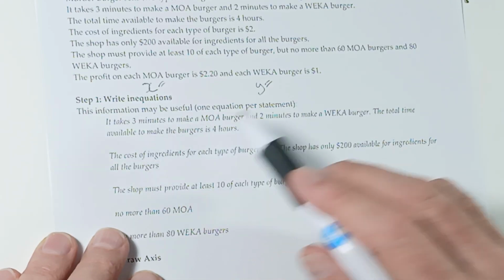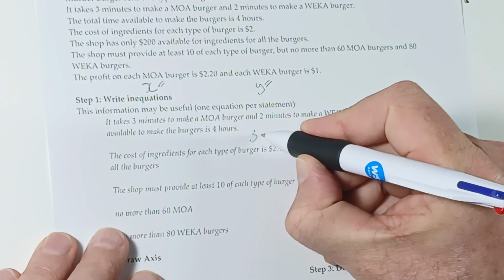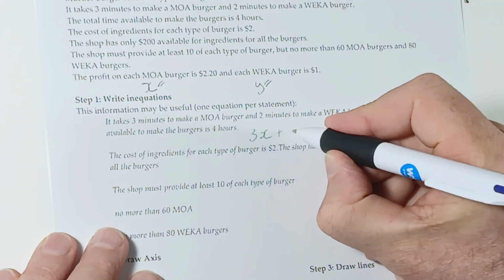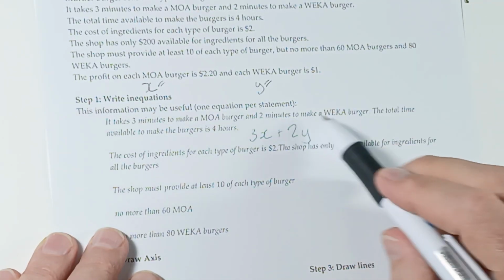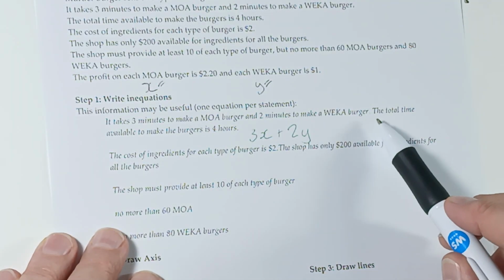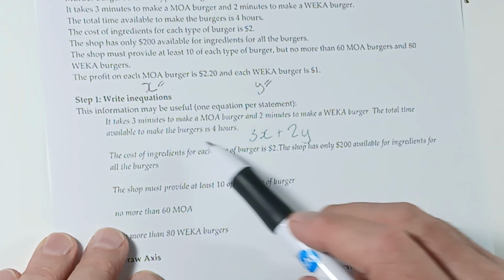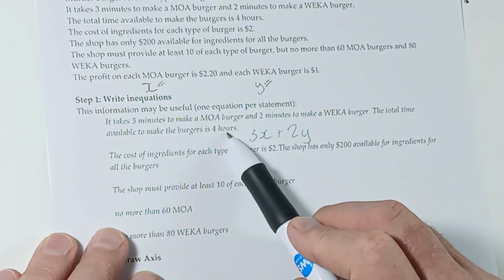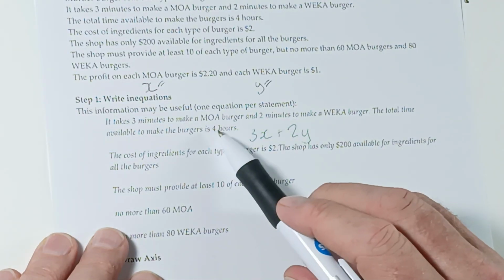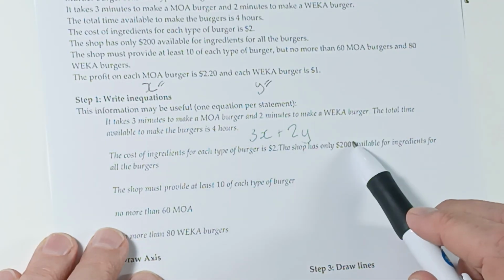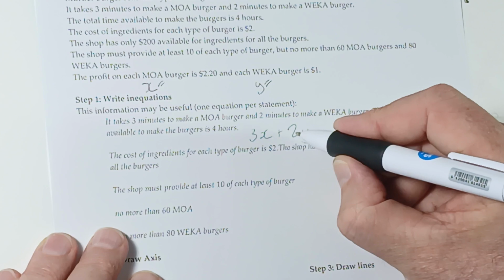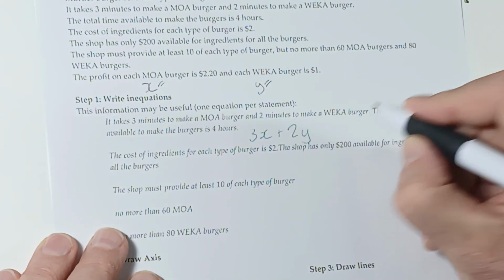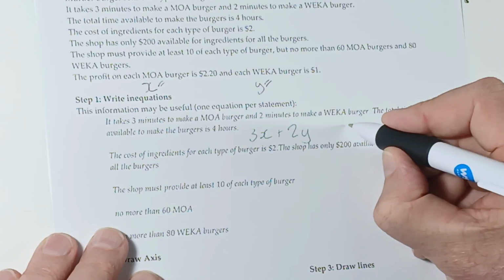We could write out 3 minutes, 3x, plus 2y, 2 minutes per Weka burger, and some relationship to our total here. Note the units are in hours, not minutes, so we need to adjust those to be hours. So we're going to do 4 times 60 to give us the number of minutes, so that we're using the same units as we wrote here. So that will be 4 times 60, which is 240.